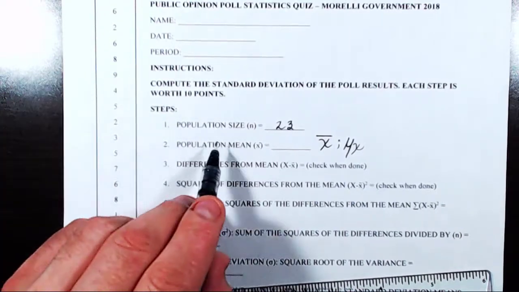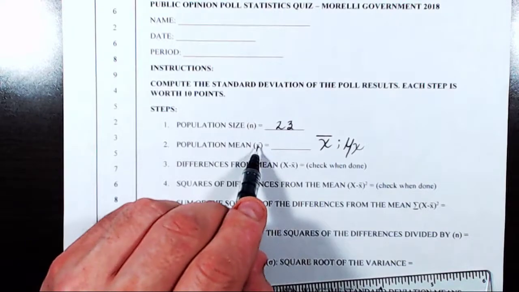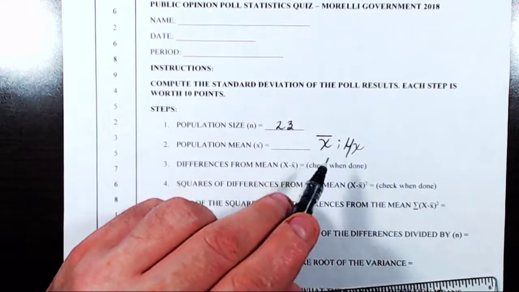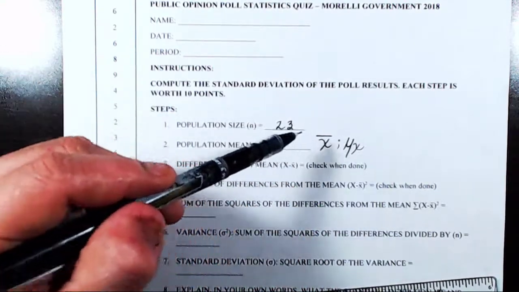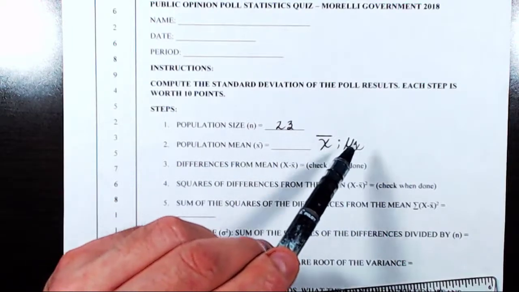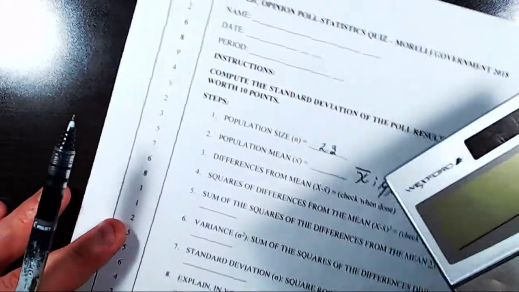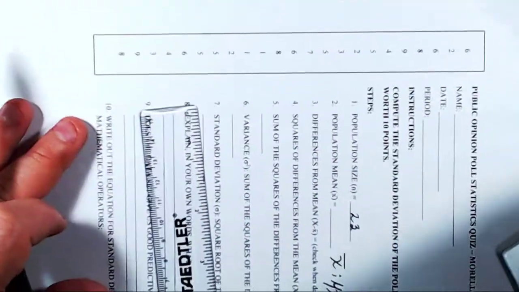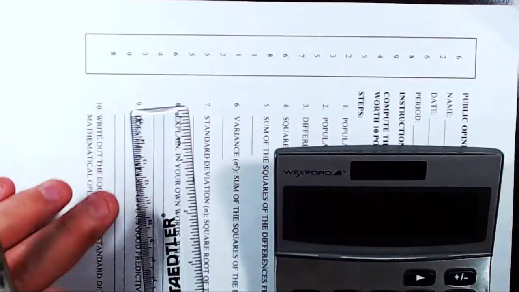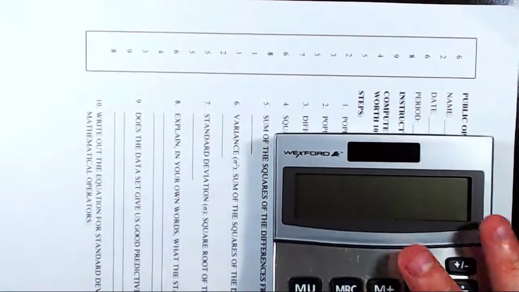So we're going to say population mean represented by x bar or mu x, whatever your preference is. Just remember that these two things are the same thing. And we will then add up all of our results and divide by n. So you can see it, I'm going to perform it right now.